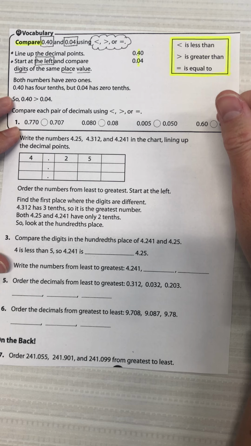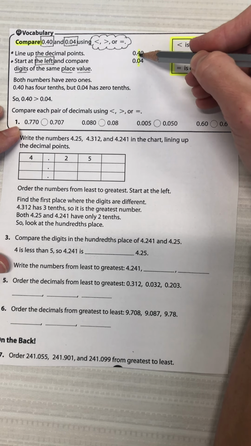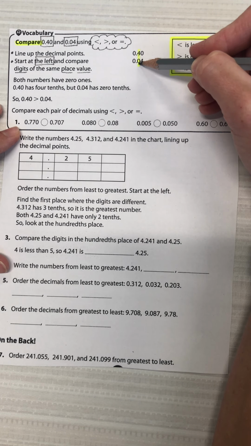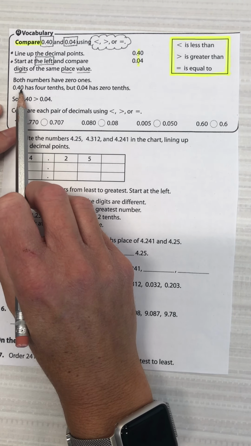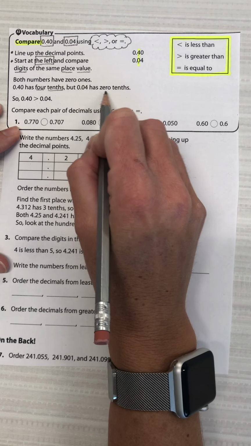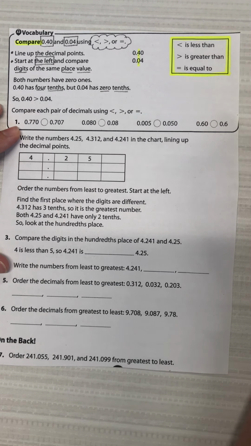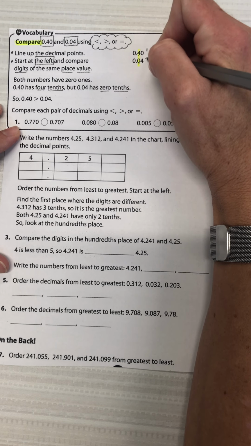And once we get to one that's different, then we can tell which one's greater than, less than, or equal. So this guy is 4/10, he has 0/10. Both numbers have 0 ones, but 40 hundredths has 4/10, but 4 hundredths has 0/10. So we can clearly see that this guy is bigger than that guy.